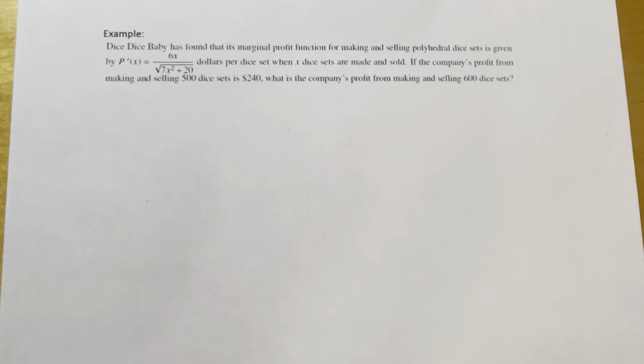This one is a word problem, and it's going to be similar to stuff we've done before, but again, the only difference is that we're going to have to use the u-substitution technique as a part of solving this problem. So here's the explanation. Dice Dice Baby, which I think is an amazing name for a company, has found that its marginal profit function for making and selling polyhedral dice sets is given by this function.